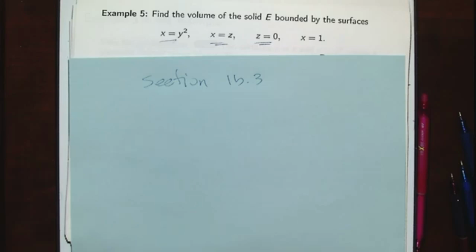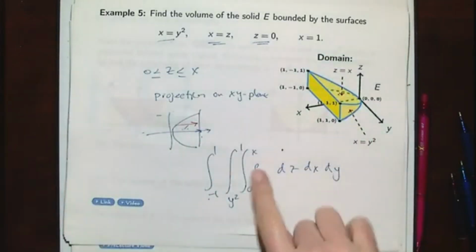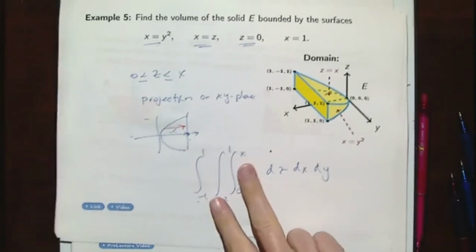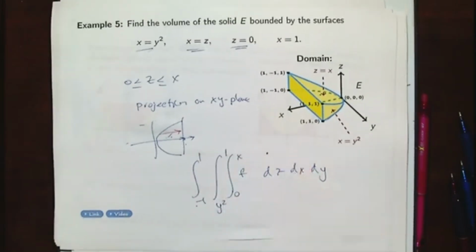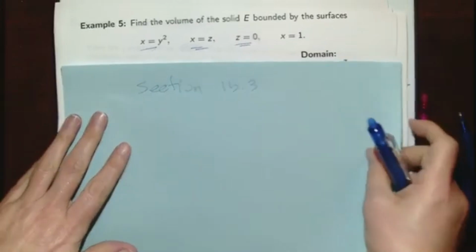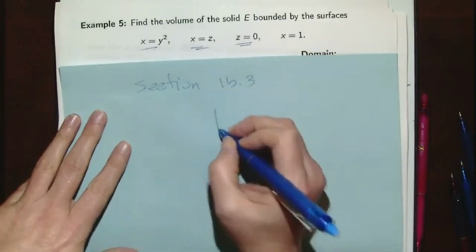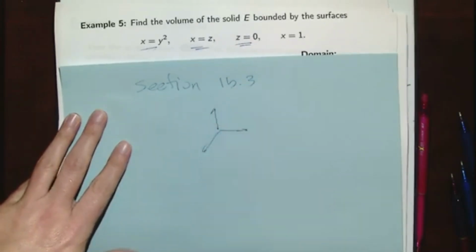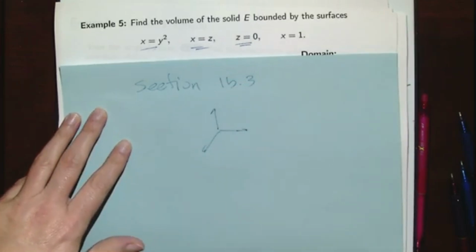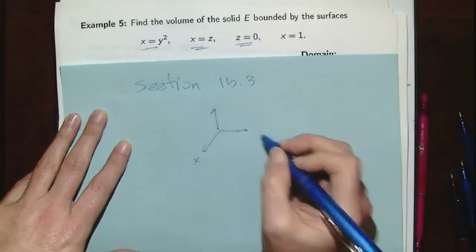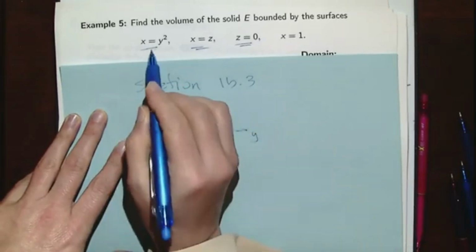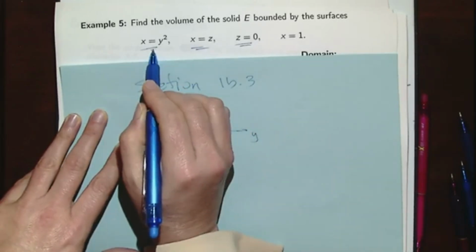Finish it up. So the last problem that I did, I remember doing this in class. What was this story? Let me draw quickly. So if this is x, this is y, this is z, that is a cylinder.